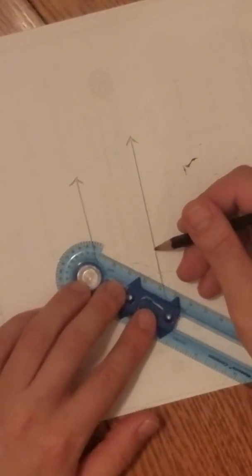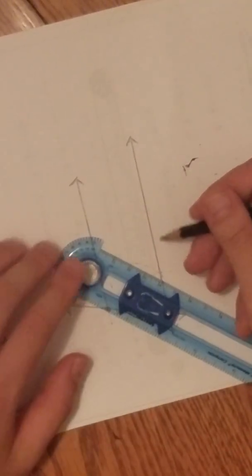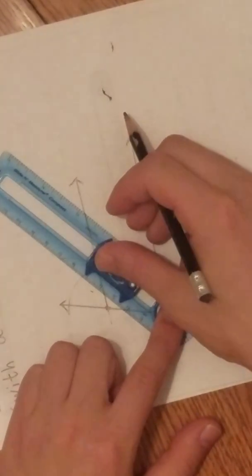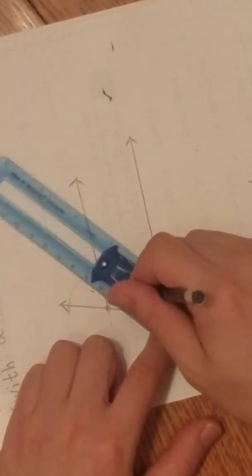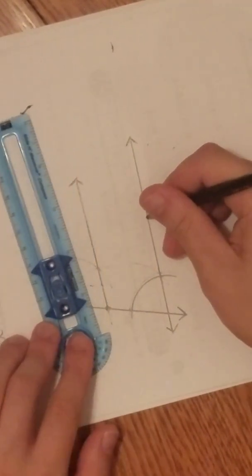And once again, I'm going to be creating my first arcs. And I'll put it right over here. Get my first arc going. And that's what I'm going to do up here.